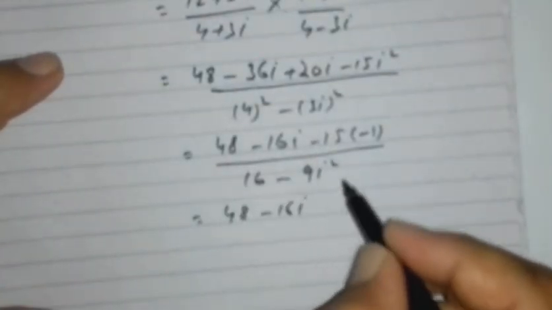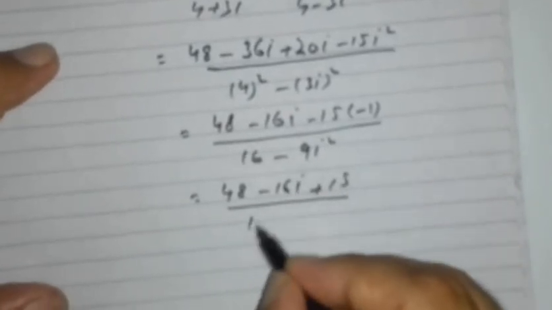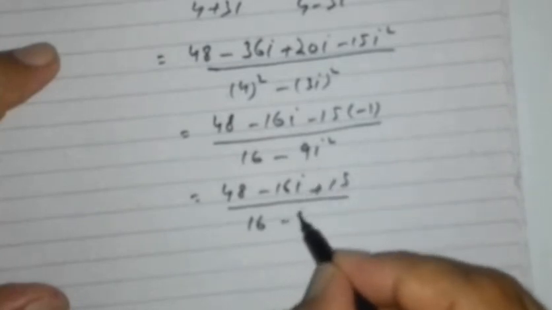48 minus 16 iota, minus into minus plus 15, divided by 16 minus 9 iota square, value is minus 1.